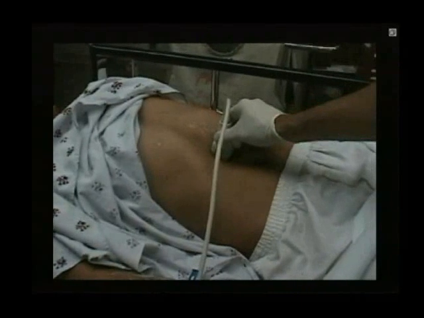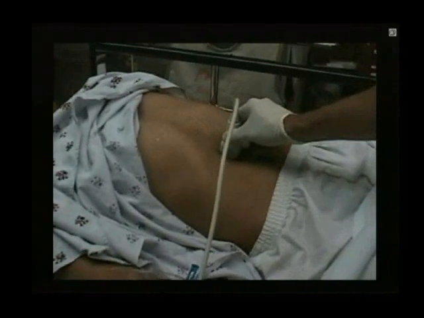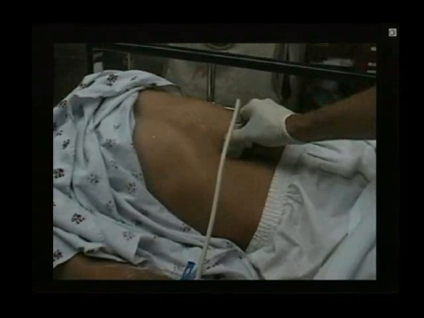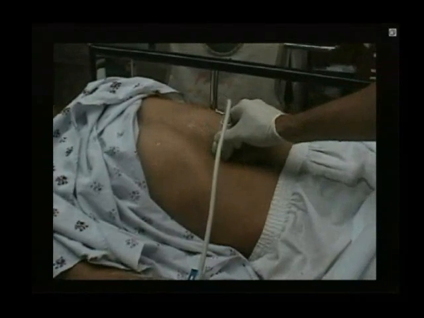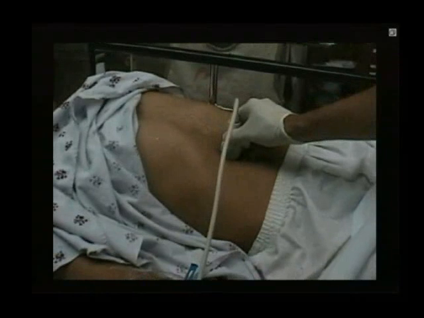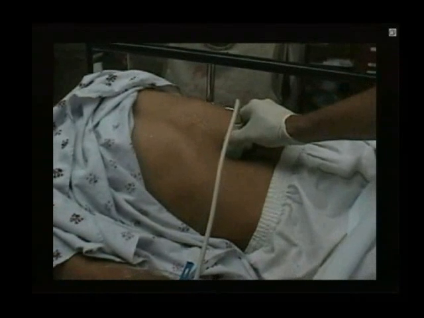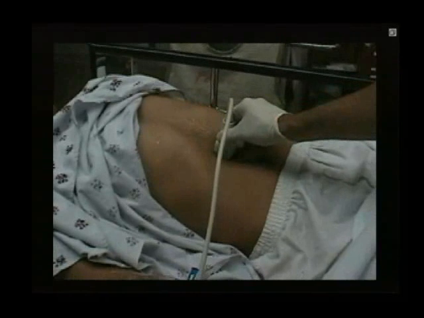Question: what's the difference between the outer diameter and the luminal diameter, is that muscle? Good question. The inner lumen is blood. The very outer diameter would be the outside wall, and the thrombus is in the middle. There may be some calcific wall within it as well. But we want to measure that whole area. That's the width of that aorta.